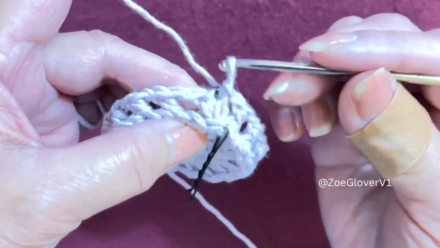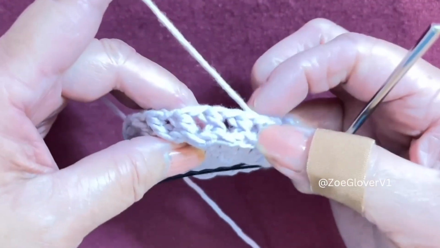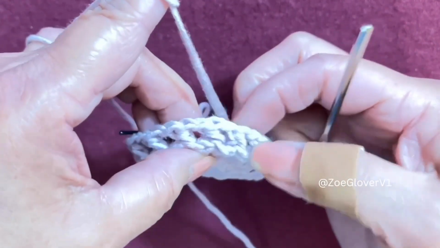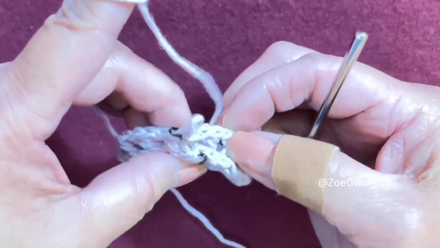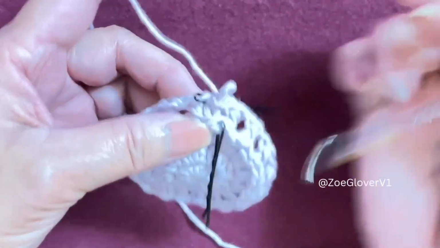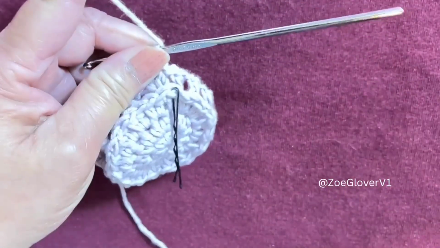So you start the count right there. 1, 2, 3, 4, 5, 6, 7, 8, 9, 10, 11, 12, 13, 14, 15, and 16. So we have the correct count of the total number of posts on this round.